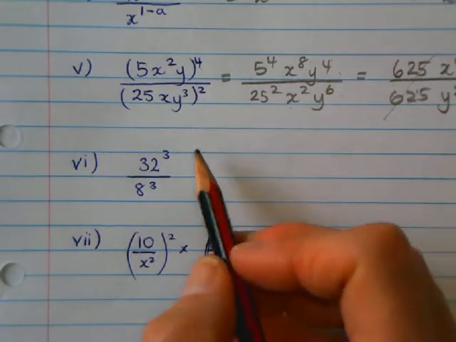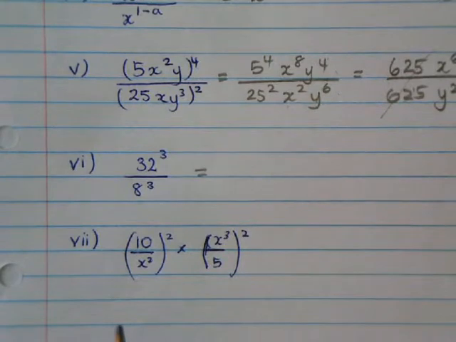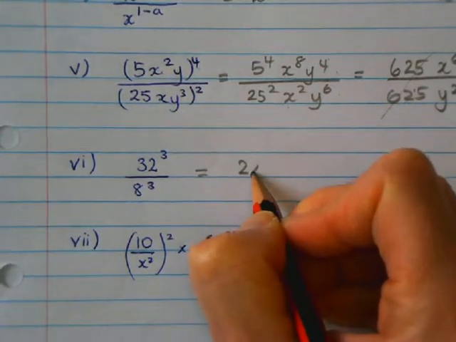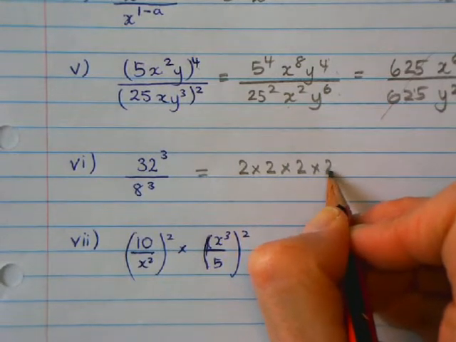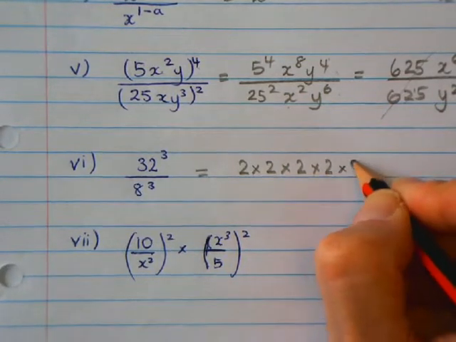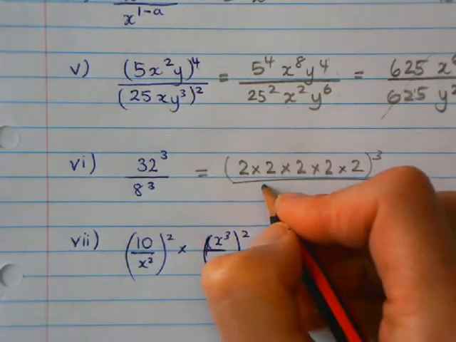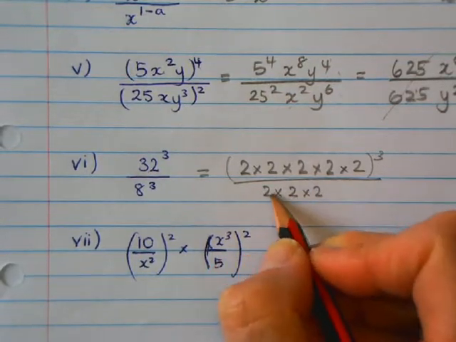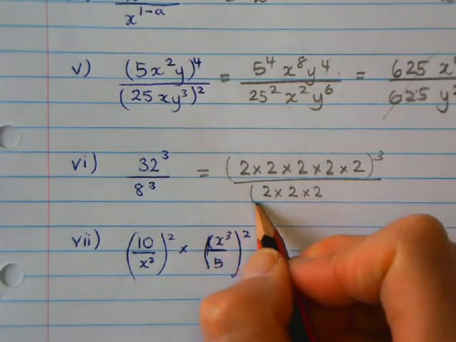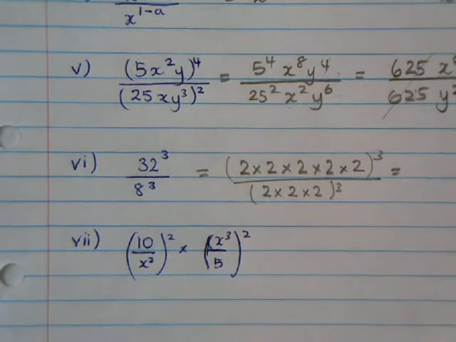Right, moving on to the next one. 32 to the power of 3, all over 8 to the power of 3. Now the clever thing about 32 is actually 2 times 2 is 4, times 2 is 8, times 2 is 16, times 2 is 32. That's all to the power of 3. Now 8, as we know, is 2 times 2 times 2. That's 2 times 2 is 4, times 2 is 8, and that's to the power of 3 also.